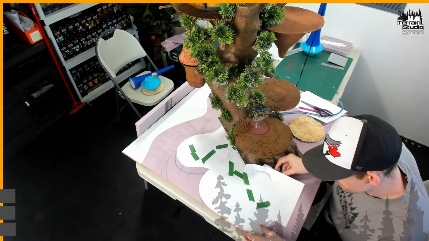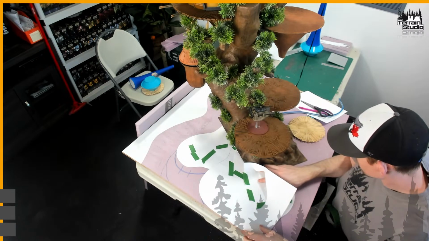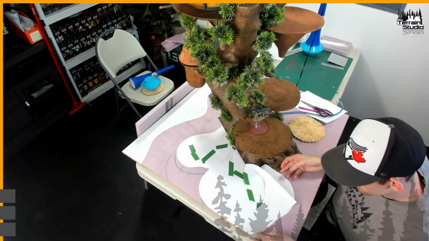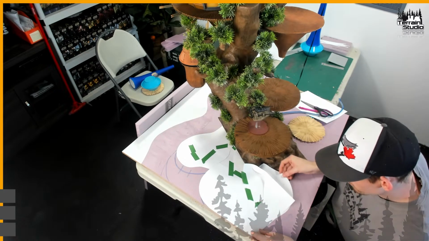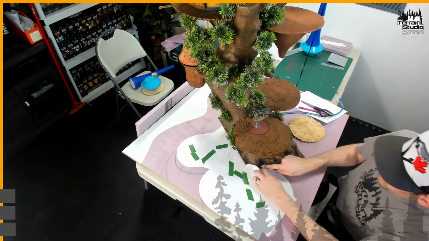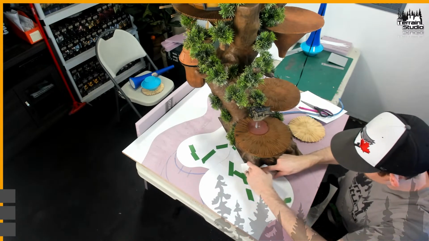Sure, just trying to follow this contour. That's probably pretty close. Not sure how much space I have. It looks like it can come up a little bit more. Jam that in there. There we go. You guys can see that sort of in and around the tree.